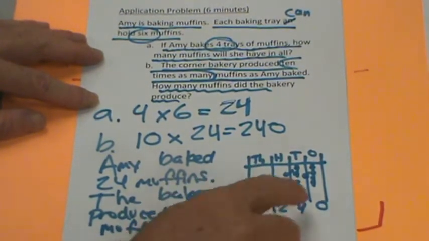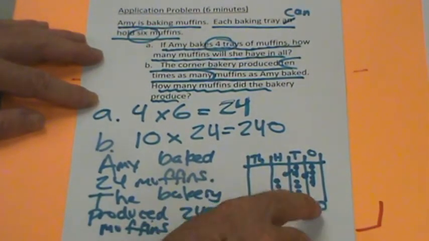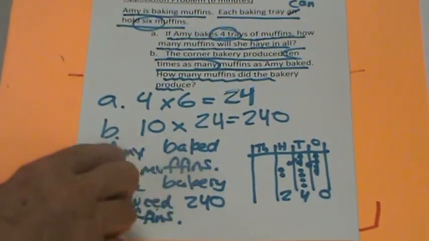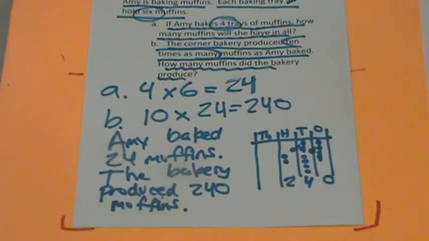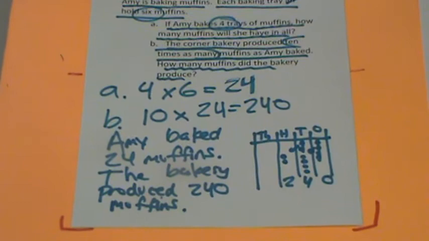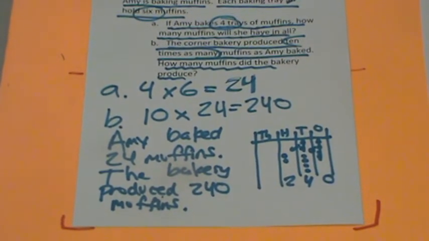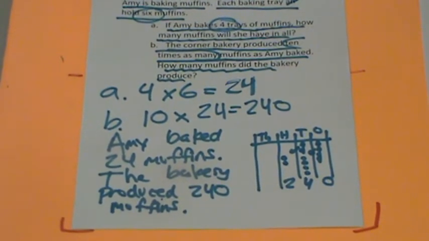20 became 200. 4 became 40. We have 240. There's our answer. Amy baked 24 muffins. The bakery produced 240 muffins. And we're a little ahead of schedule. That's good, because you probably want to take a little brain break.